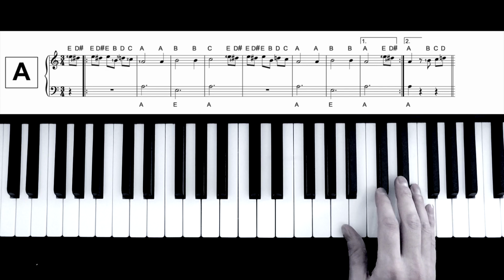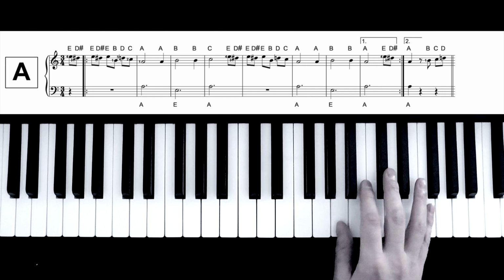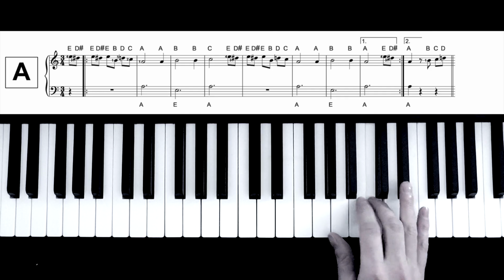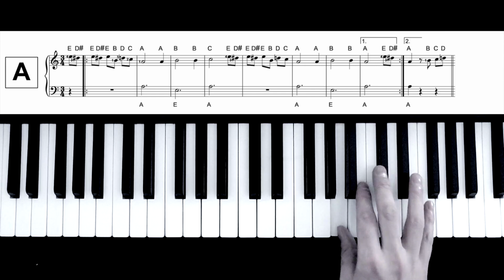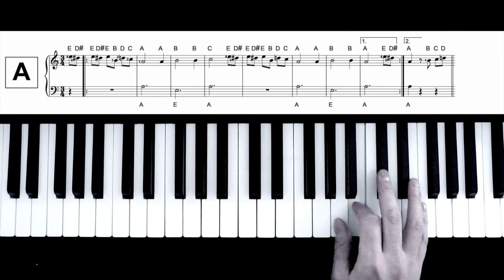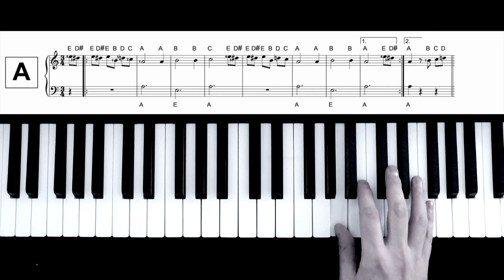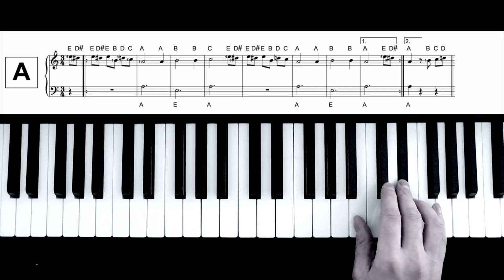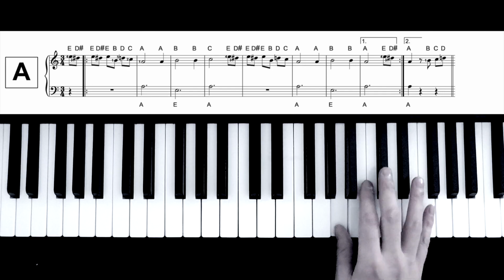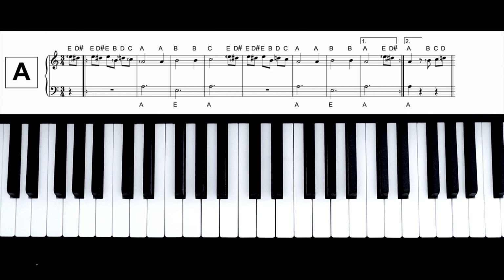So let me just play you the A section the first time, and then I'll show you the repeat. So here we go. A for 2, 3, B for 2, 3, C for 2. Bar 5, A for 2, 3, B for 2, then back to A, repeat. A for 2, then B for 2, then C for 2. A for 2, then B for 2, then back to A. So that's how the A section goes in the right hand.